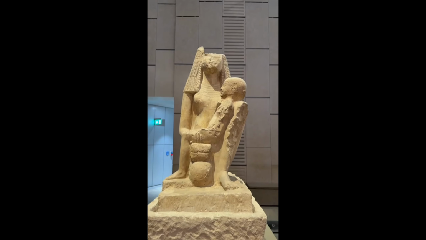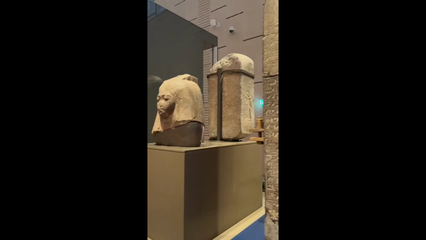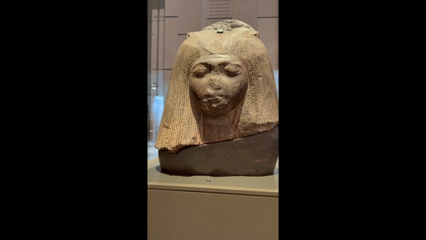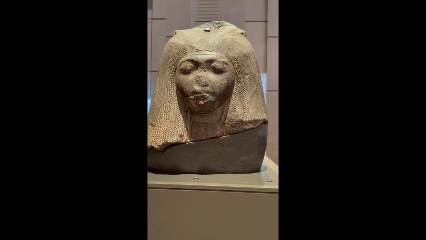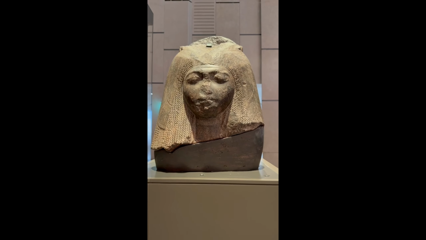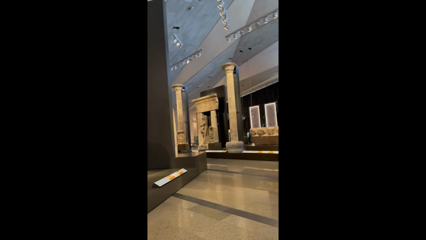Royal nurse. They've hacked out her whole face. Sure, she had African features. Same thing here. You can see the Negroid. Look at the braids. Look at the round face. Look how rounded her face is. She looks just like a Negroid woman. Head of a queen is what they're saying. Can't see nothing here.